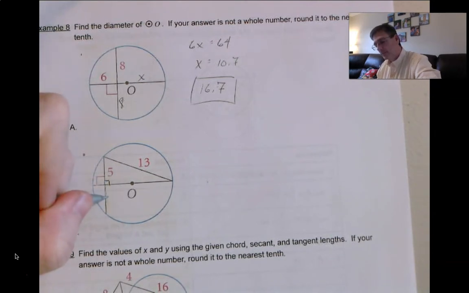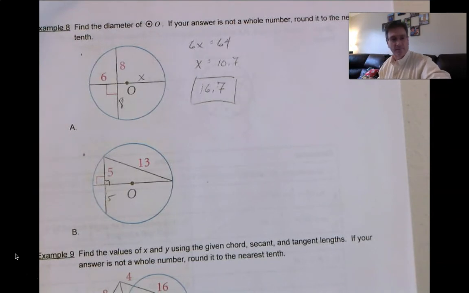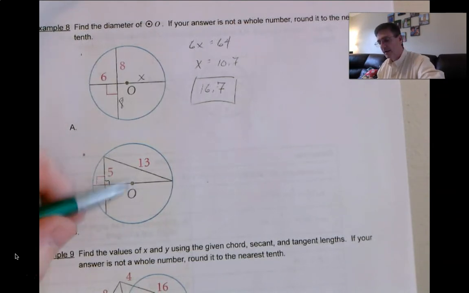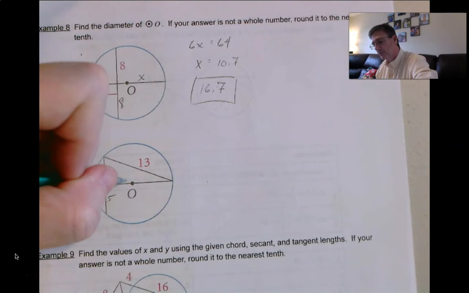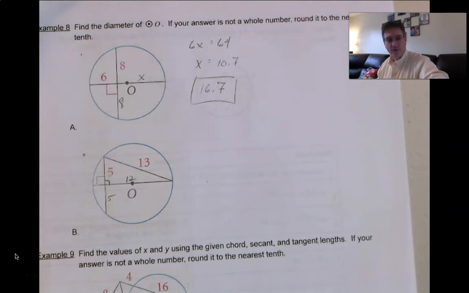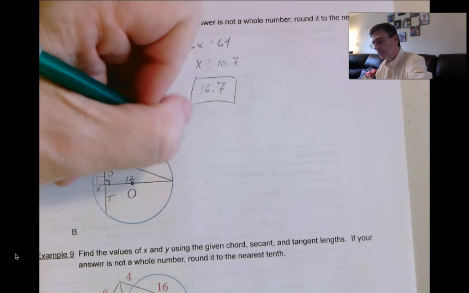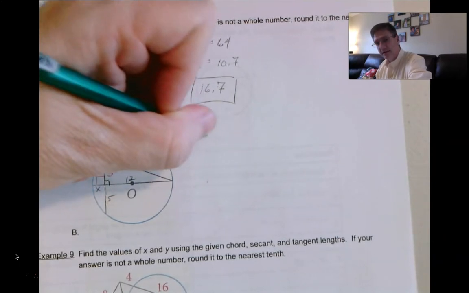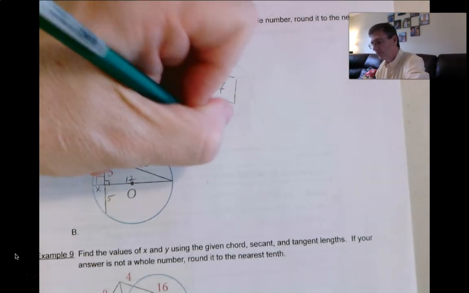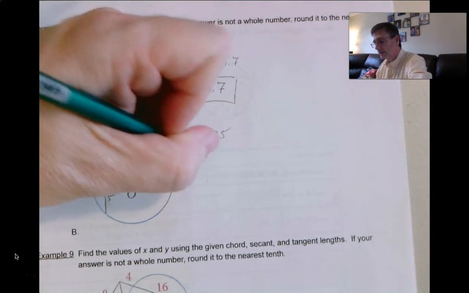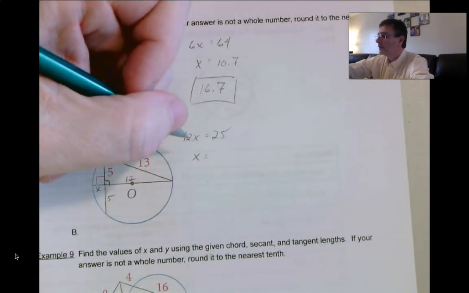Right angle. That's going to have to be a 5, 5 blank 13. Diagonal triple: 5, 12, 13. We need to find this little piece here, x. 12x equals 25. x is equal to 25 divided by 12.